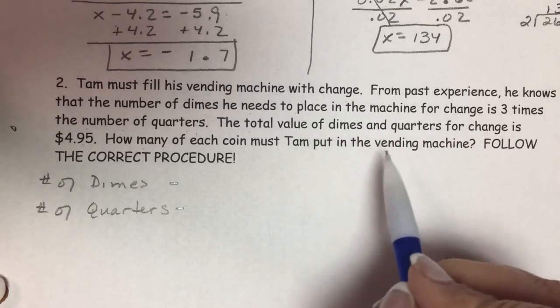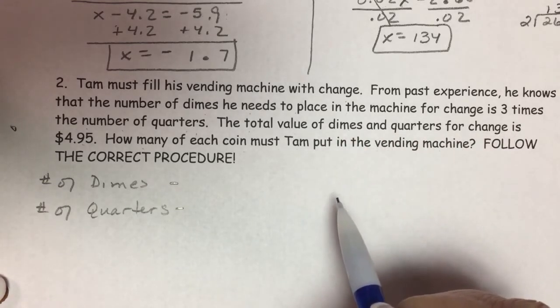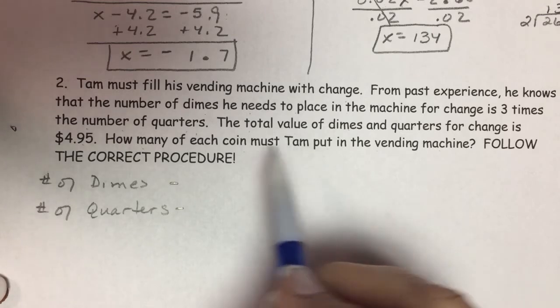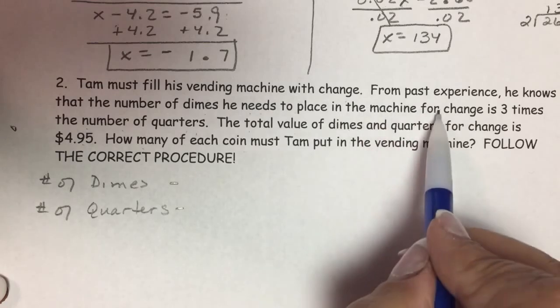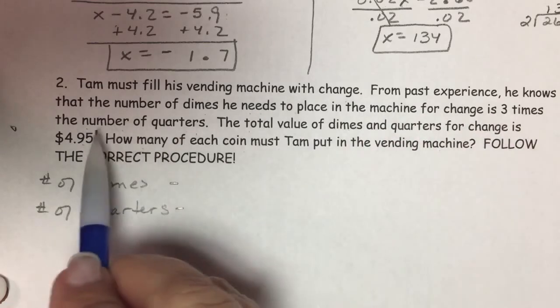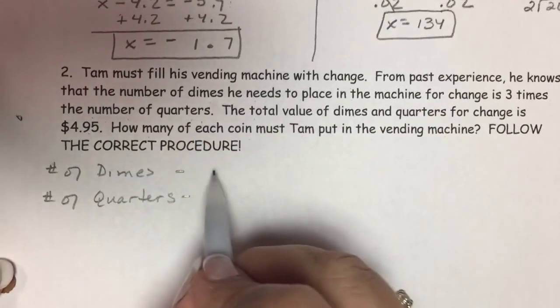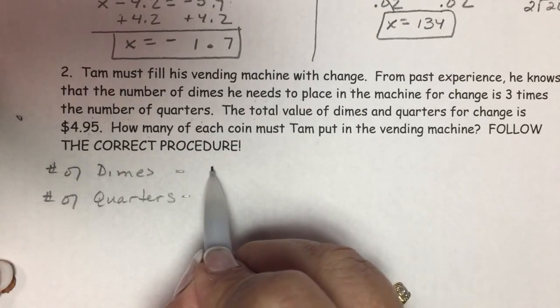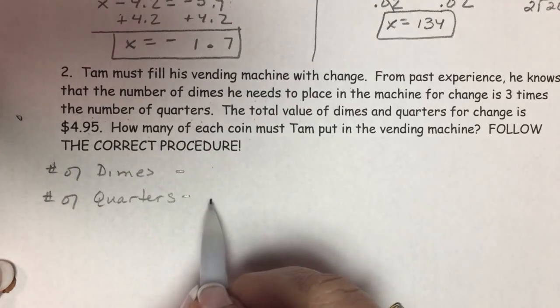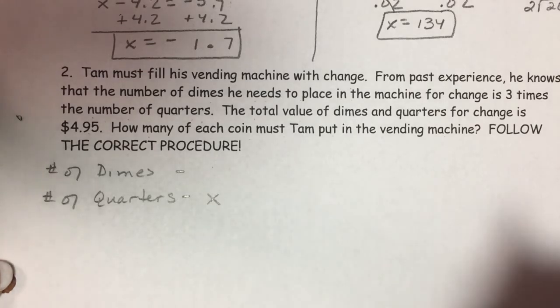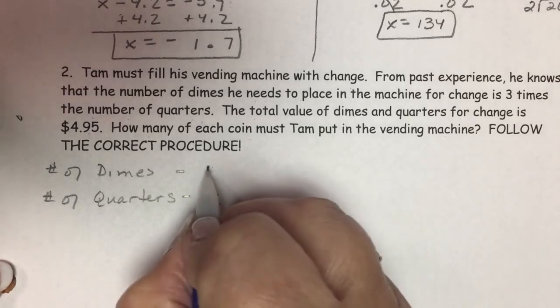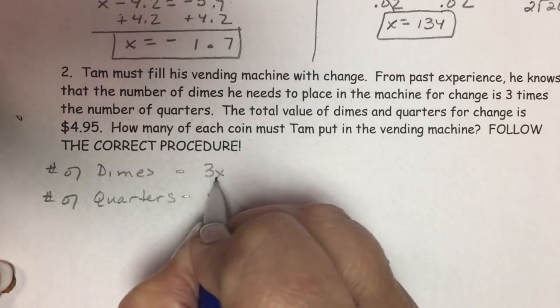Well, what does it say is the relationship between the number of dimes and quarters? It says he knows that the number of dimes that he needs is 3 times the number of quarters. So the number of dimes is 3 times the number of quarters. So that means that our quarters are going to be x and our dimes are going to be 3 times, or 3x.